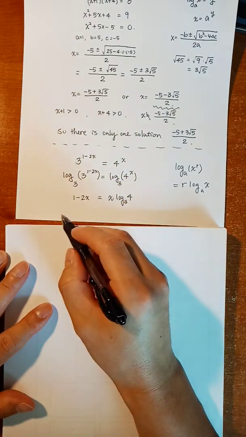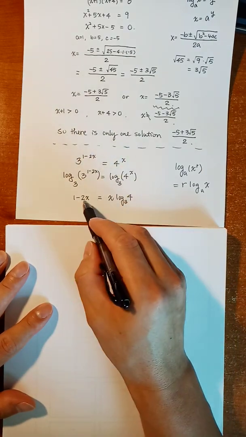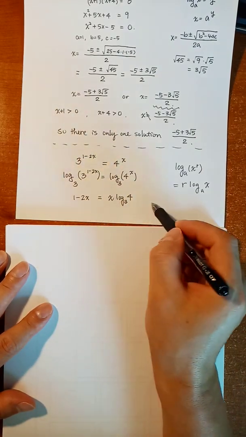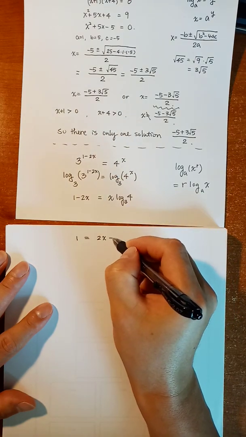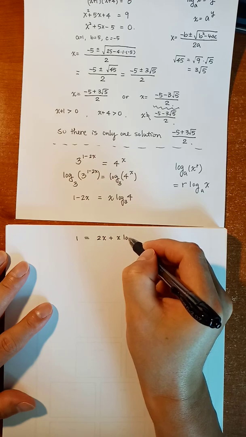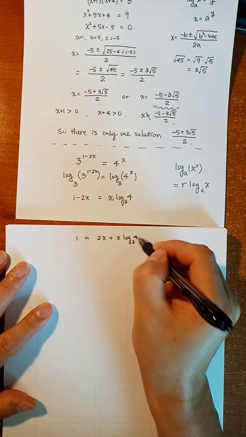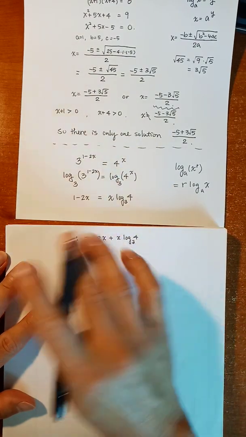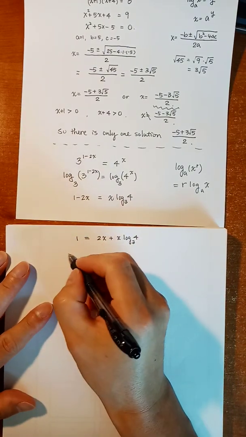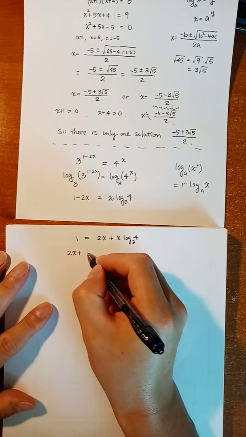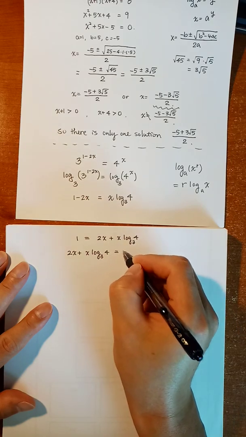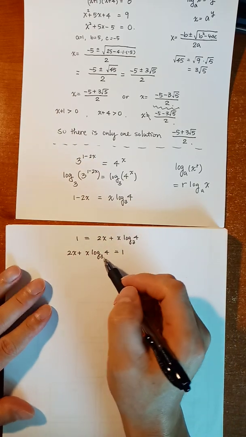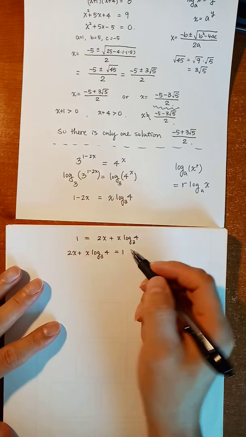Okay, move x forward. And then you continue. You move 2x to the right side. So it's 1 is equal to 2x plus x log base 3 of 4. And you interchange two sides. I want a positive sign. That's the only reason I do this additional step.